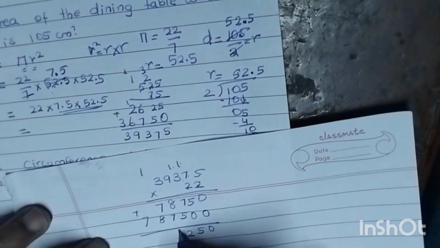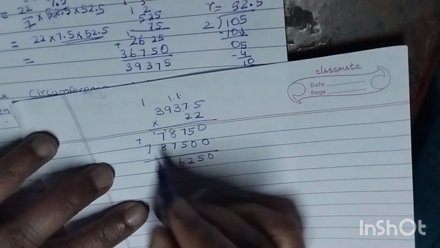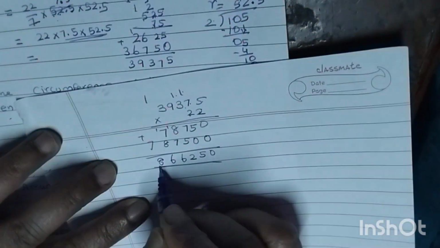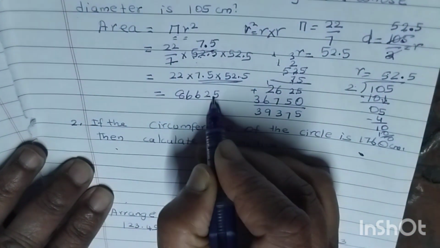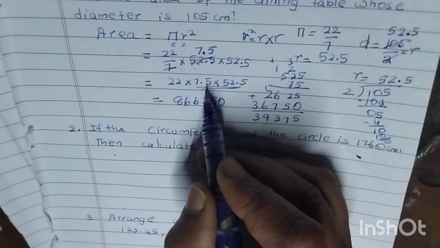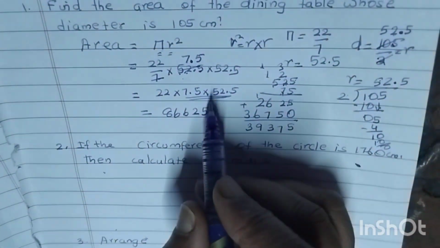Carry over 1, 8 plus 8 is 16. Carry over 1, so it is 8. Okay, children, so your answer over here is 866,250. But we haven't mentioned the decimal point. We just simply multiplied. So now we are going to push the decimal point.